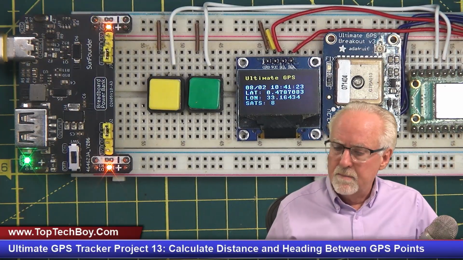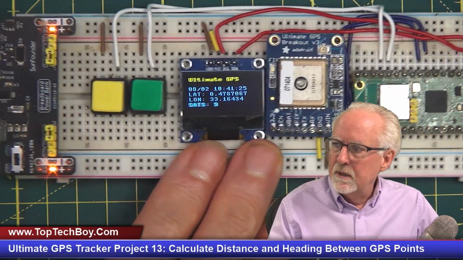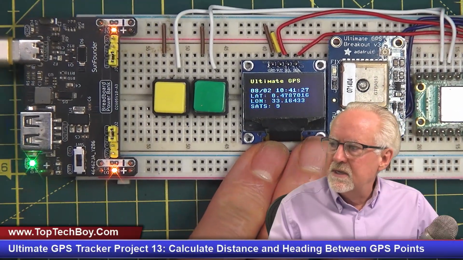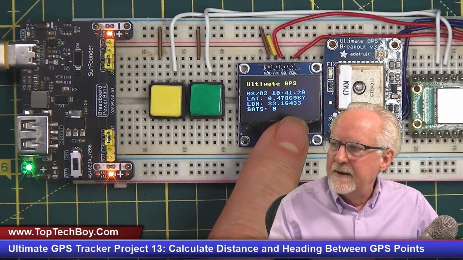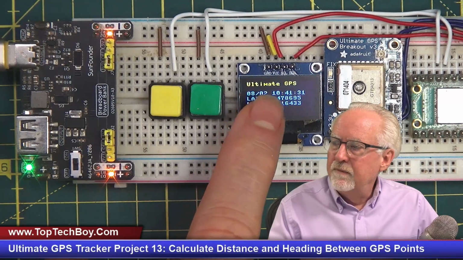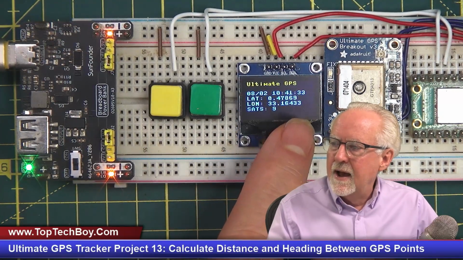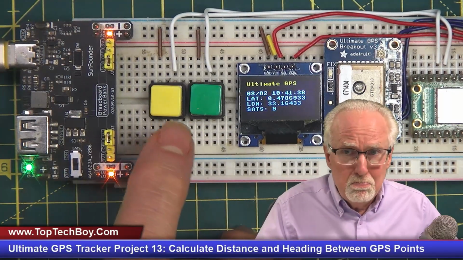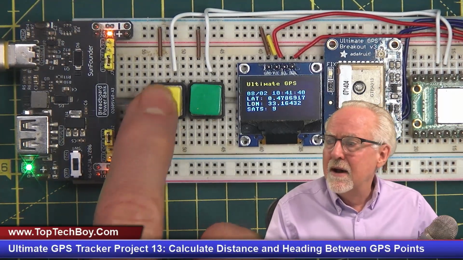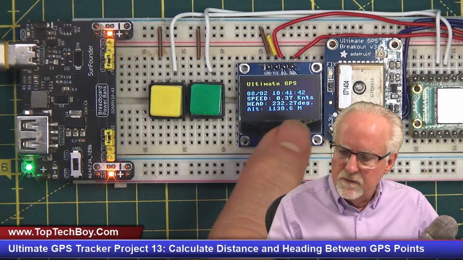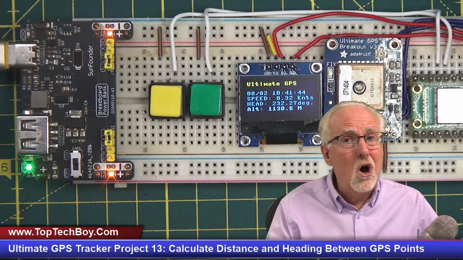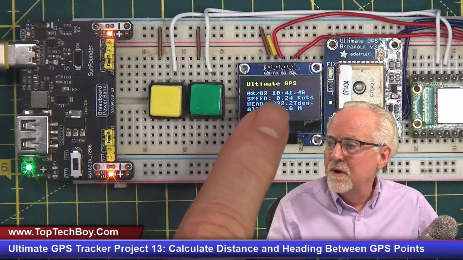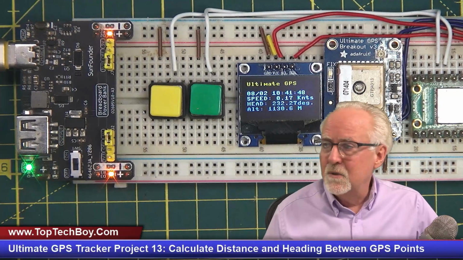with where we are, but we've got the circuit built, we've got the code running, and you can see that we are reporting live latitude and longitude. We've got the date and the time from the atomic clock. We're showing the number of satellites. I'm sporting 9 satellites right now, and if we press the button, we'll switch over and we'll get our speed, which on the desktop is very close to 0, the heading, and our altitude in meters.